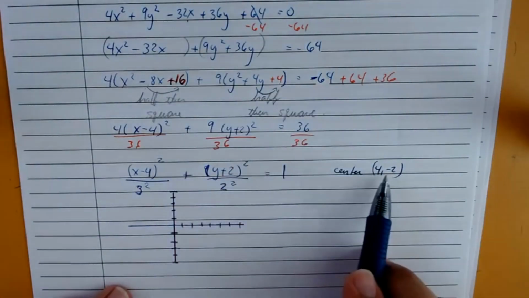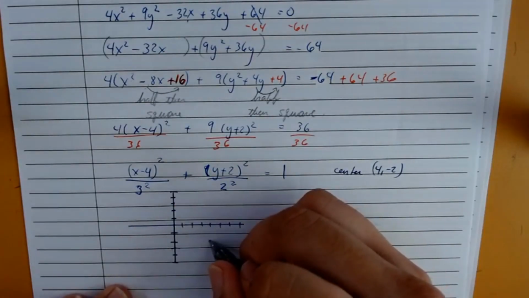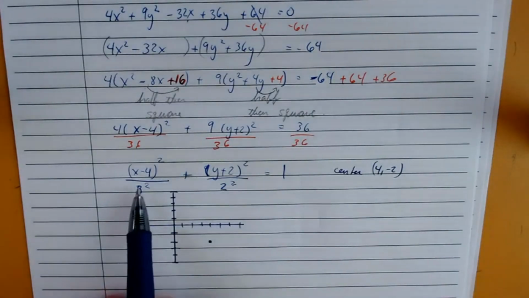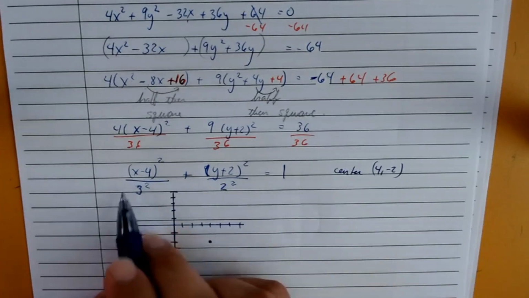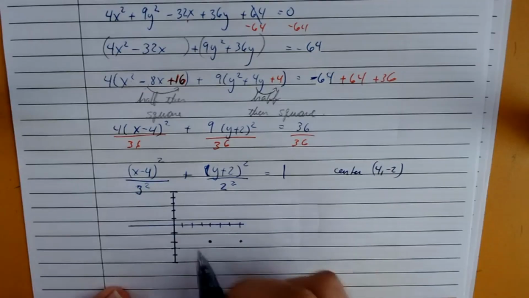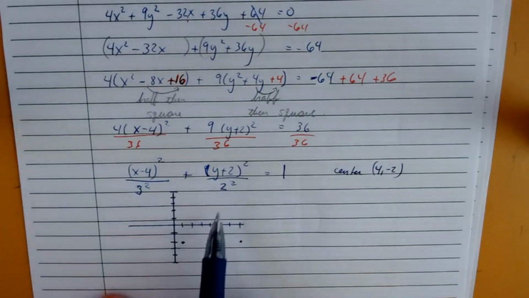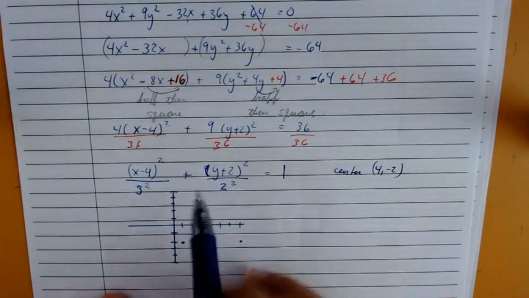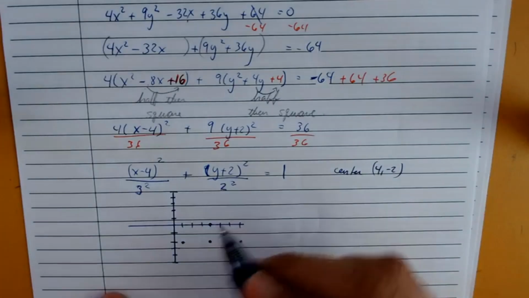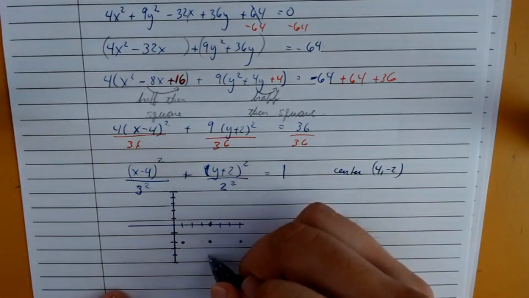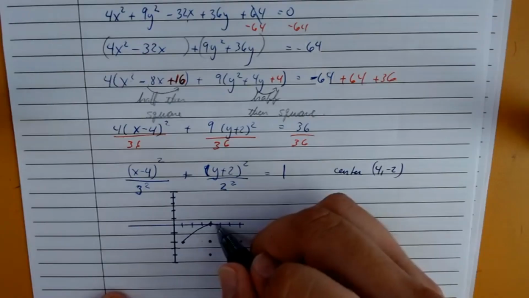So our center is at (4, -2), 4 to the right and down by 2. We're going to travel 3 units parallel to the x-axis, and that'll be our major axis since that's the larger number: 1, 2, 3, and backwards, 1, 2, 3. We're going to travel 2 units perpendicular to that axis along our minor axis. We're going to travel up 2 steps, so that'll put us right on the x-axis, and then down 2 steps. That'll be down here, and then that forms your ellipse.